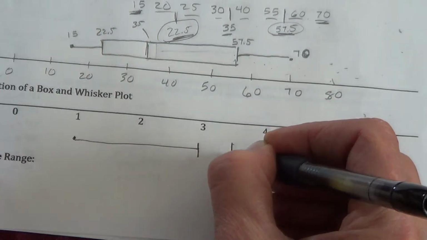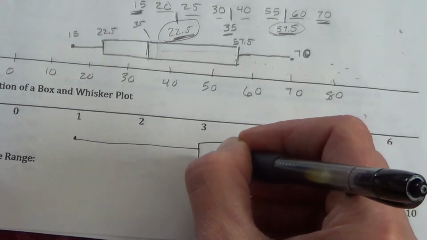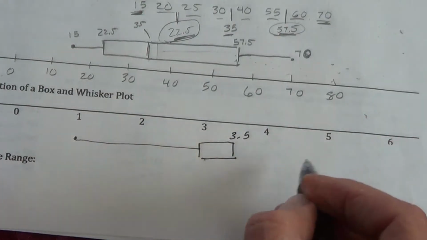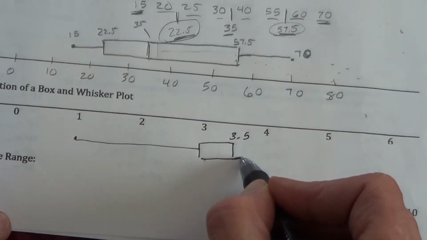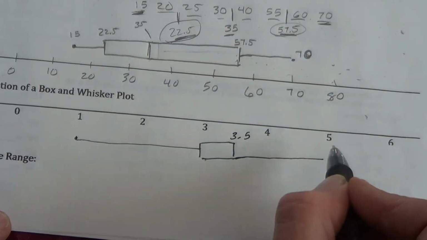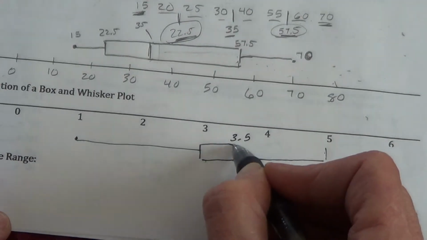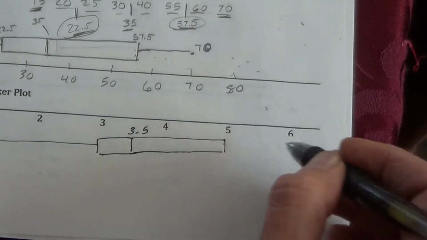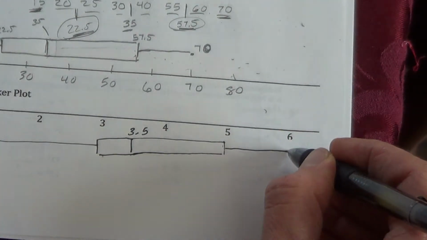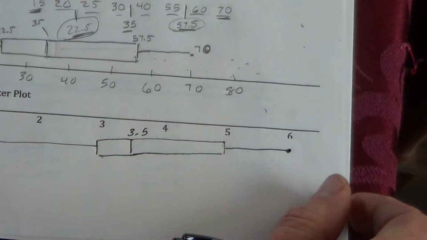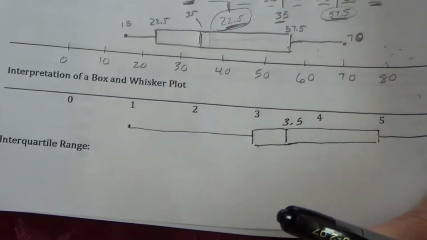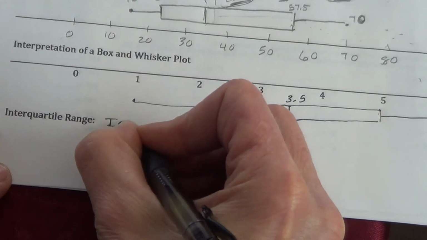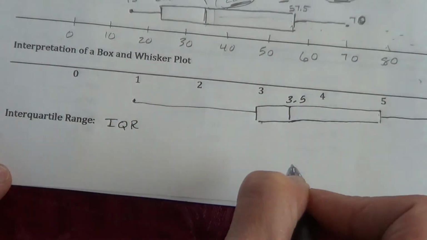Let's put the median, or the middle of the box, at 3.5. And let's put the top of the box up here at 5. And let's put the top whisker, or the other side of the whisker, up to 6. Now, the interquartile range, you'll see this labeled as IQR.